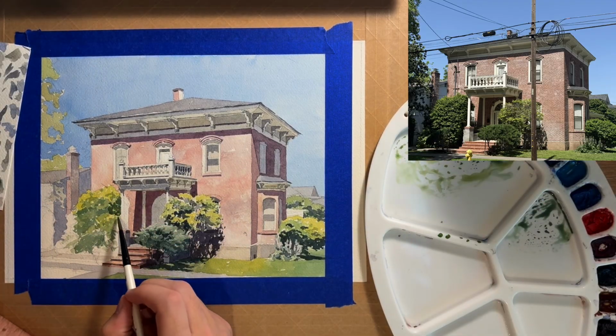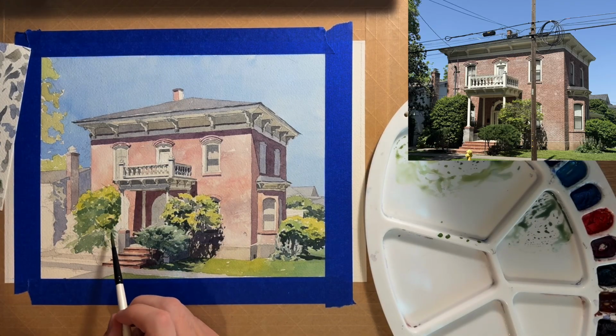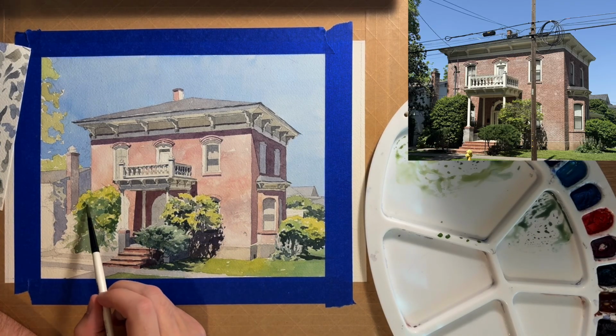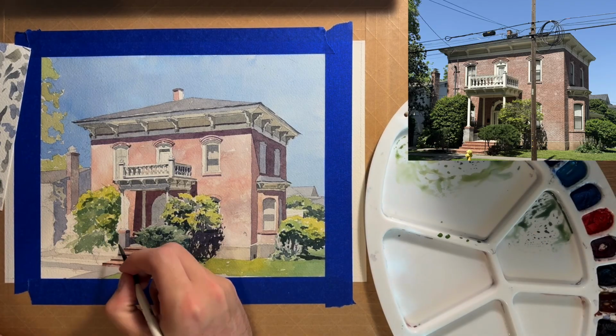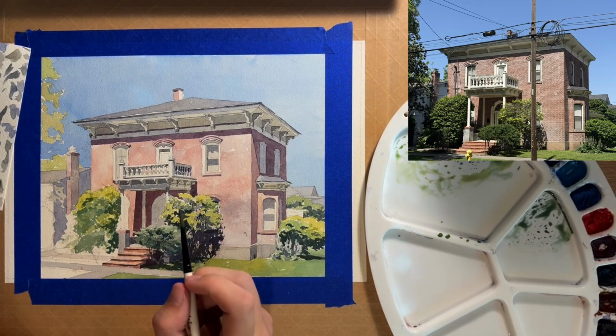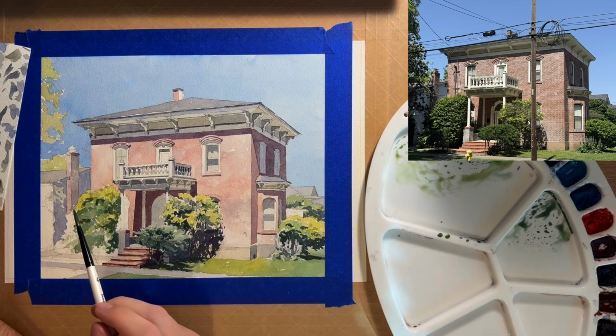It's also important to not go straight into super darks. Darks have variation in value too. Even this side of the bush is in shadow. It does start off a little bit lighter and then gets pretty dark in the darkest areas. So here I'm starting with a lighter value for my shadow.